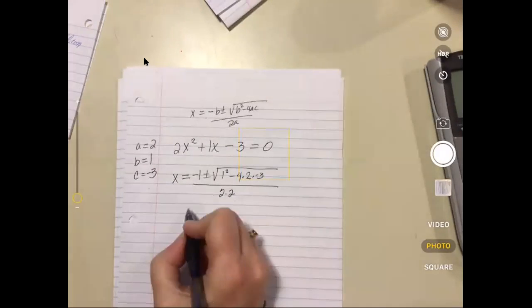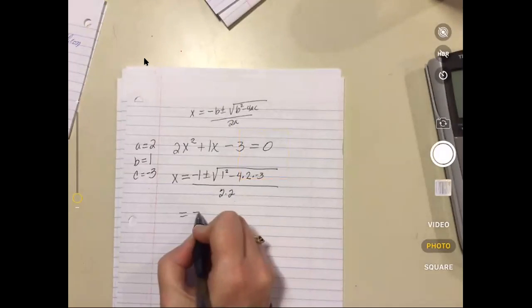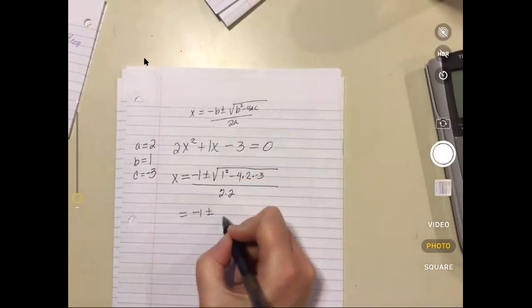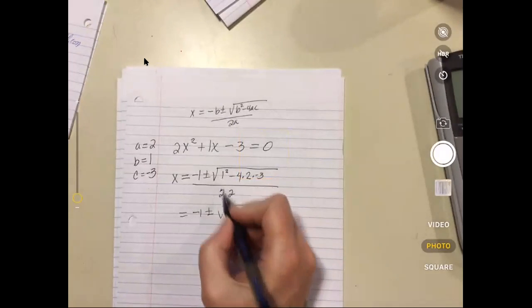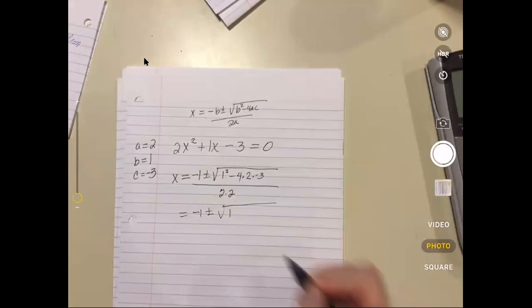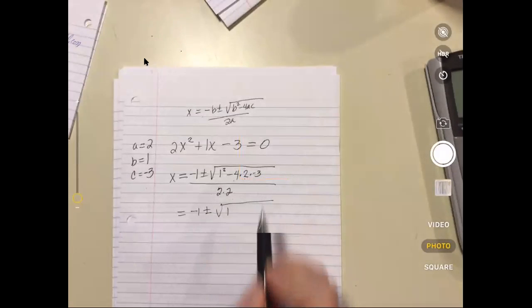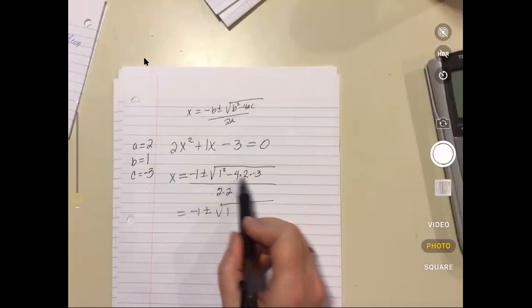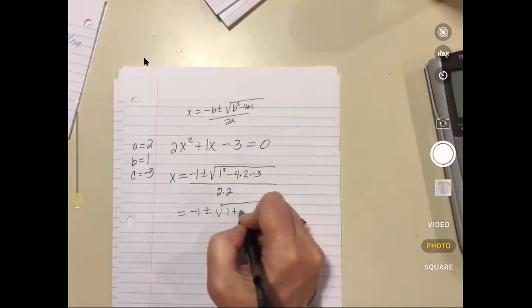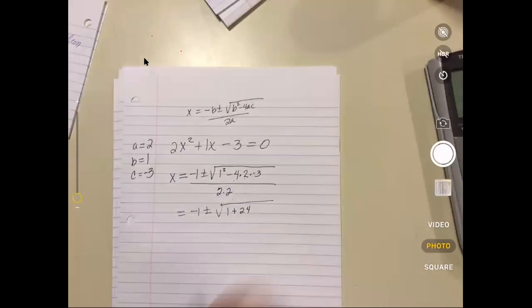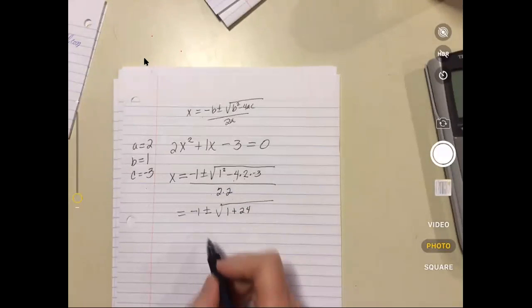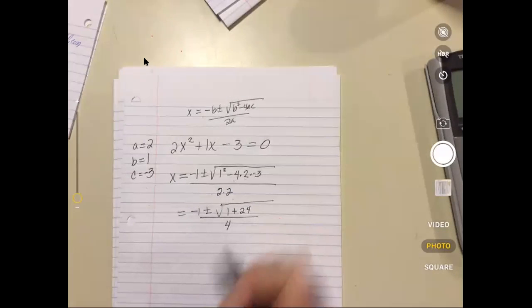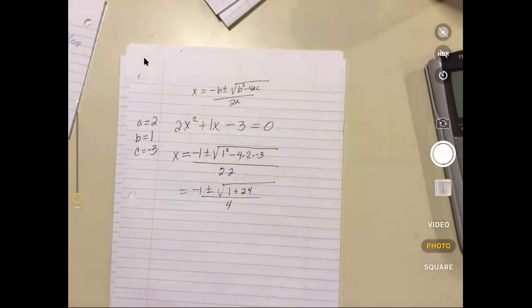Okay, so now let's see. Start with what's inside the square root. 1 times 1 is 1. 4 times 2 times 3. 4 times 2 is 8, times 3 is 24, and the 2 negatives make it plus 24. You can use a calculator if you want to. All divided by 4. Check that out again before I go on.